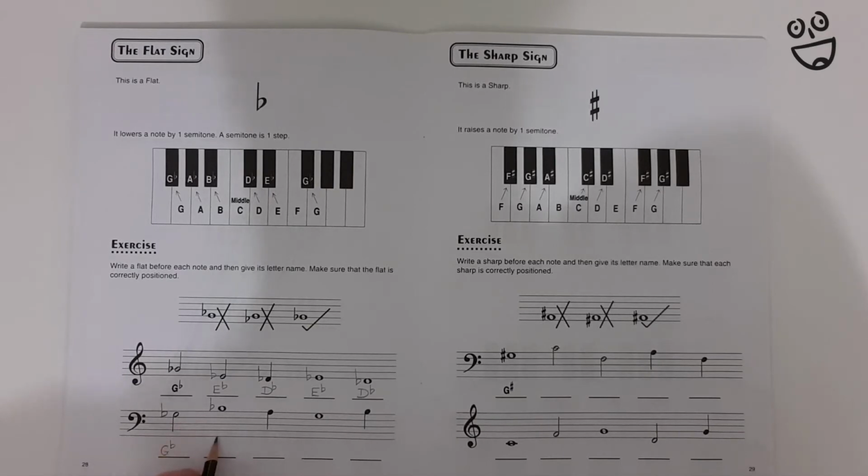You can also use your rhyme. Great big dogs fight angrily. That would be the note on the line. One step up after A in the alphabet, A, B. Here we have great big dogs fight angrily. Oh, I didn't write my flat sign in front.